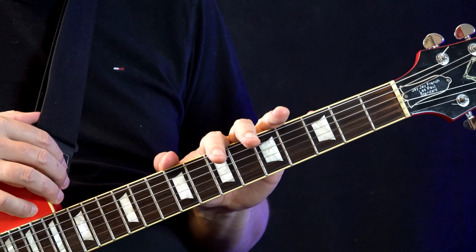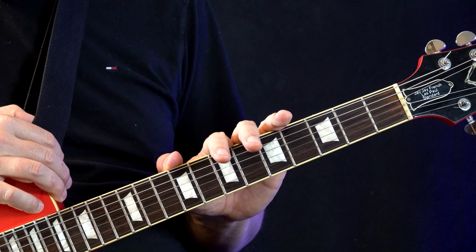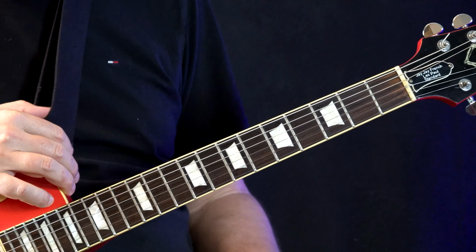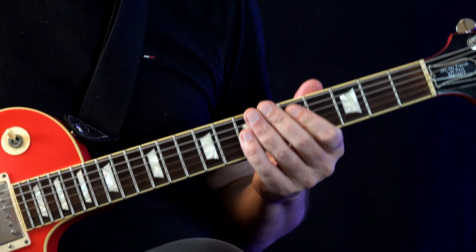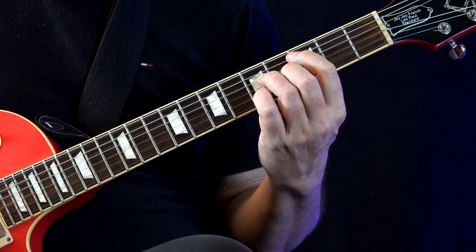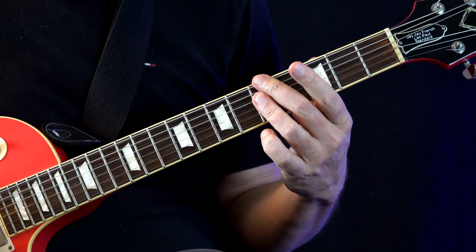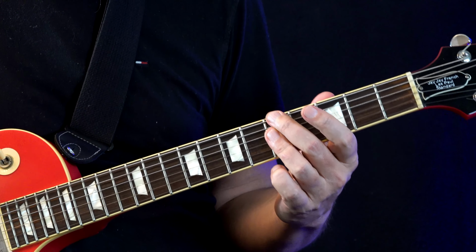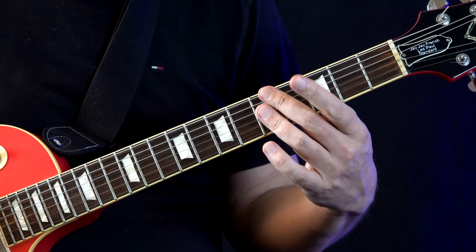That was the whole thing in major. The same thing is in minor, of course. Minor is basically the same as major, just with one exception. Let's go to A minor. A minor is the parallel key of C major, so it is basically the same chords.